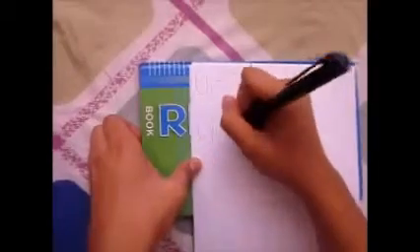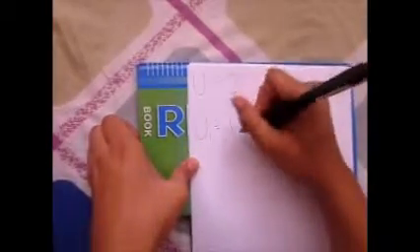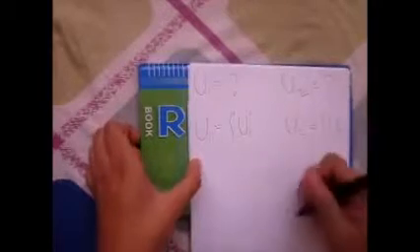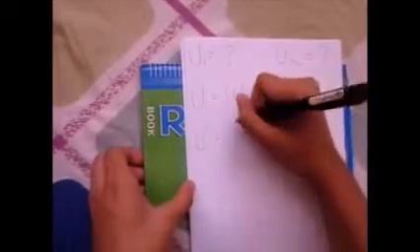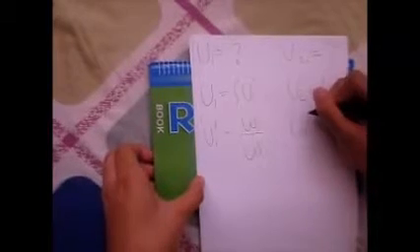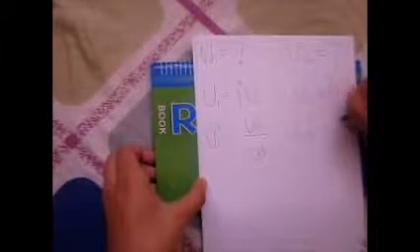U sub 1 is just equal to the integration of u sub 1 prime, and u sub 2 is also the integration of u sub 2 prime. U sub 1 prime is equal to w sub 1 over w, and u sub 2 prime is equal to w sub 2 over w.